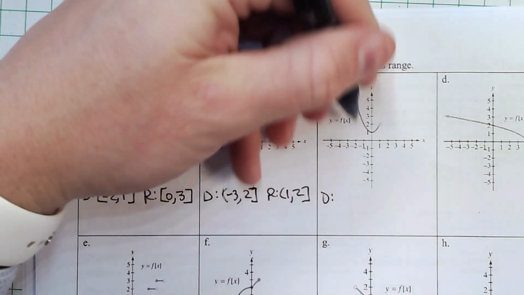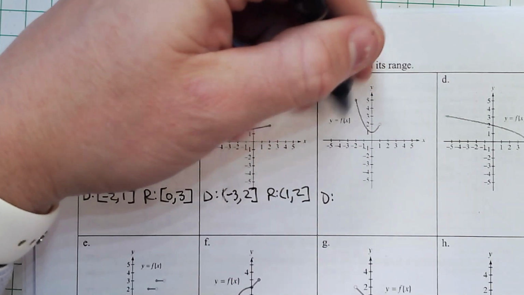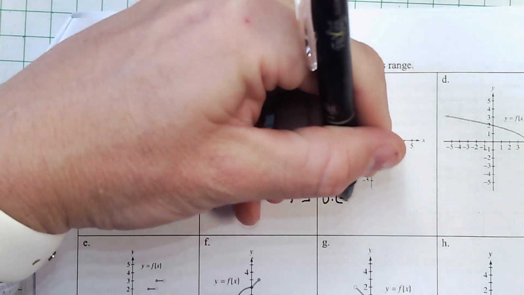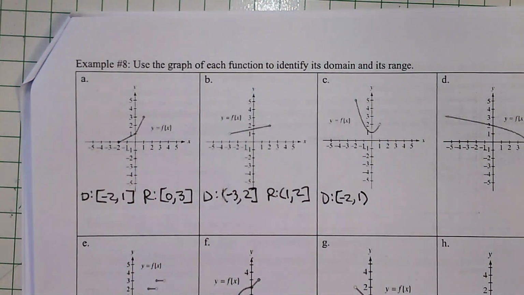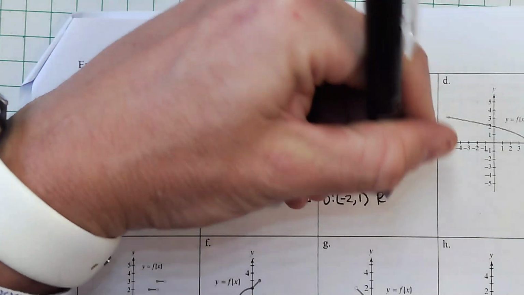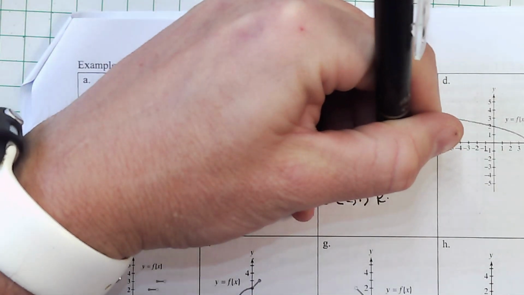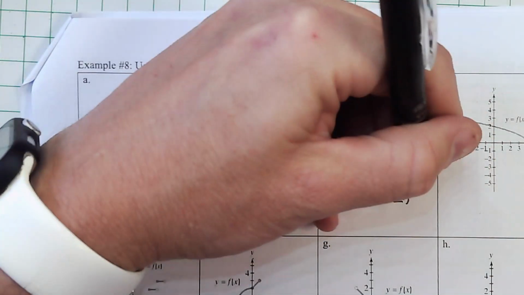So domain, how far left does it go on this one? -2, how far right does it go? 1, and then 1 is not included, so it's going to be a brace or a parenthesis. All right, range, how far down does it go? 1, how far up does it go? 5.